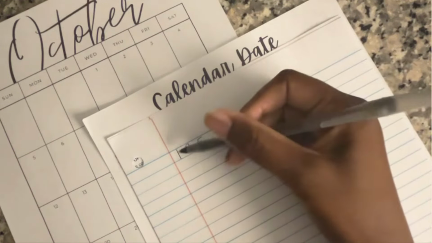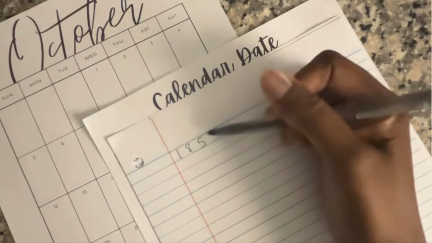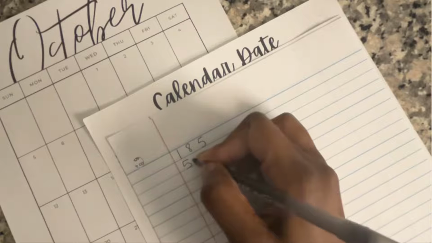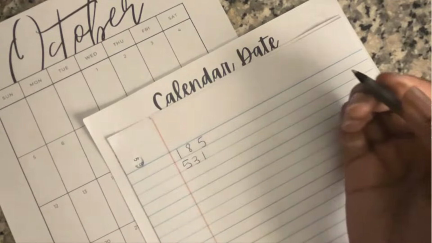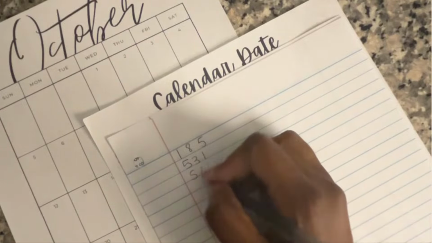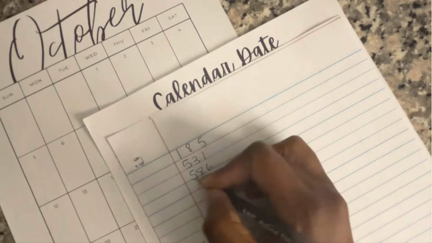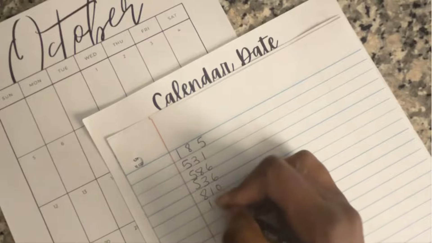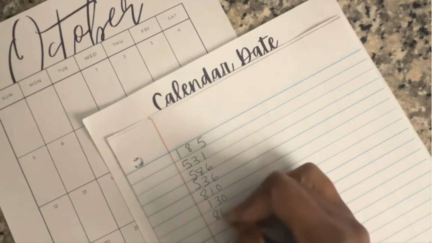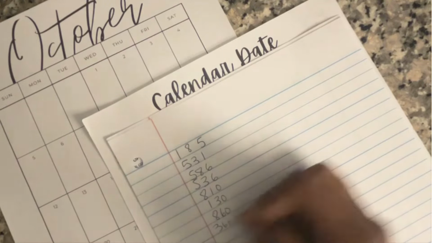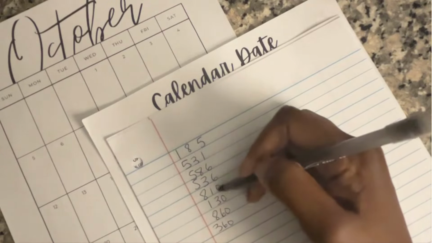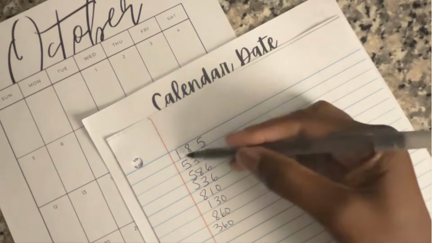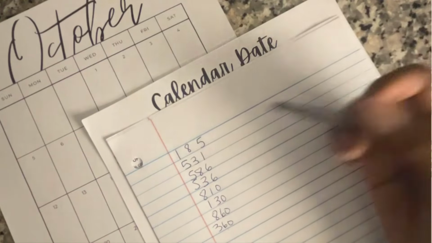So even though you may not physically see 185 show up on the calendar that day, you can also see it come up as 531. You can see it as 586. You can see it as 536, 810, 130, 860, 360. So that's 1, 2, 3, 4, 5, 6, 7, 8. That's 8 ways that 185 is going to show up on these days.